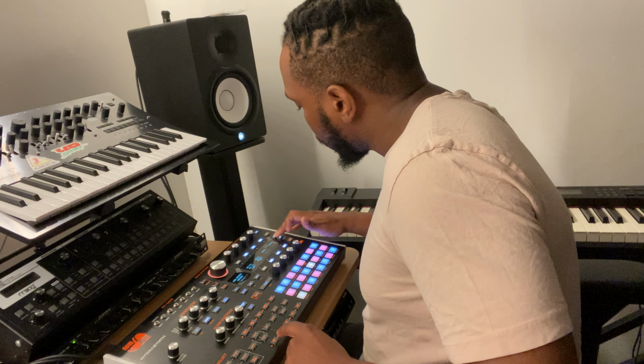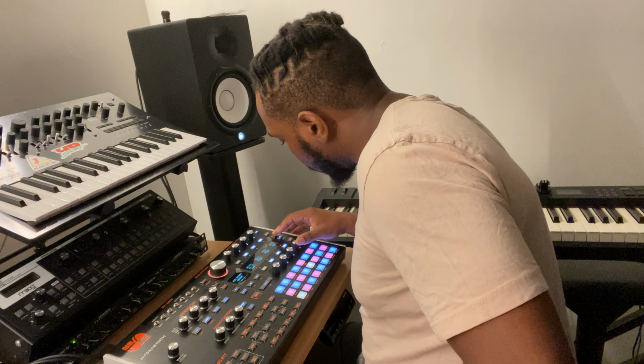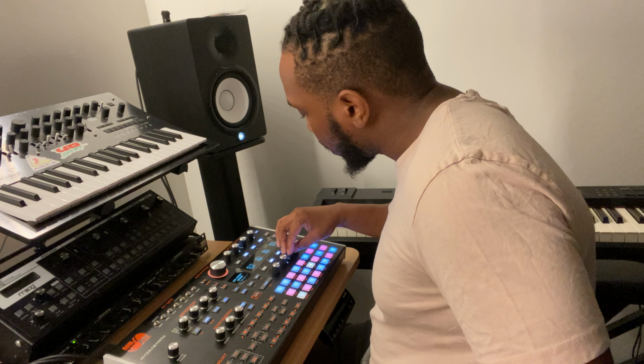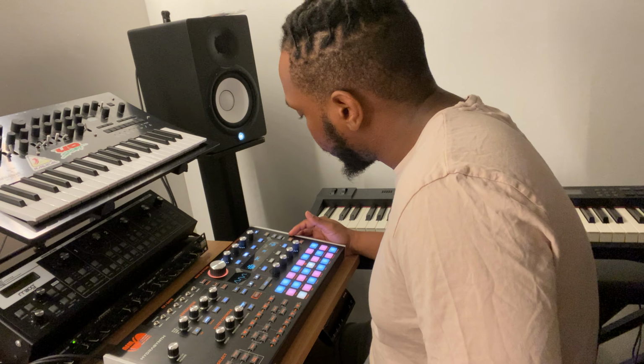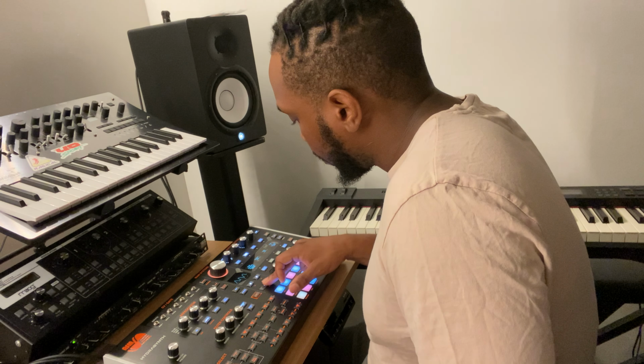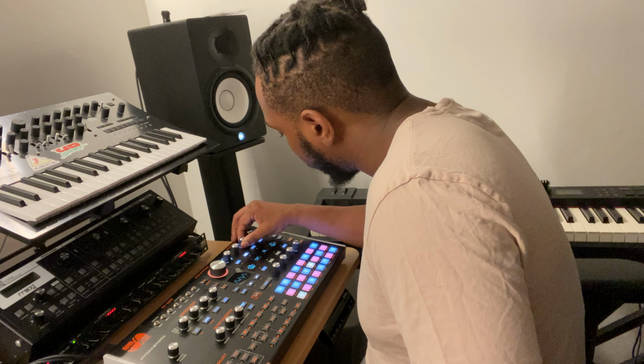What we're going to do, I'm going to turn down oscillator 1 so we can hear oscillator 2 by itself.